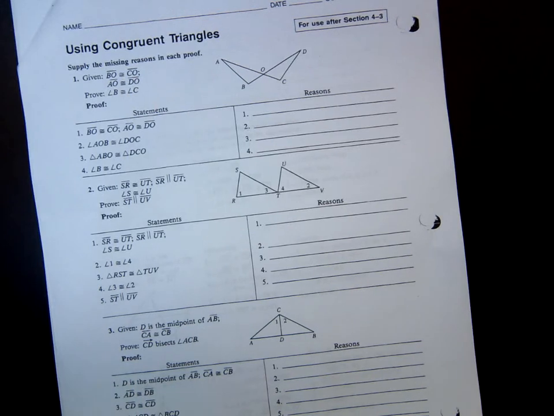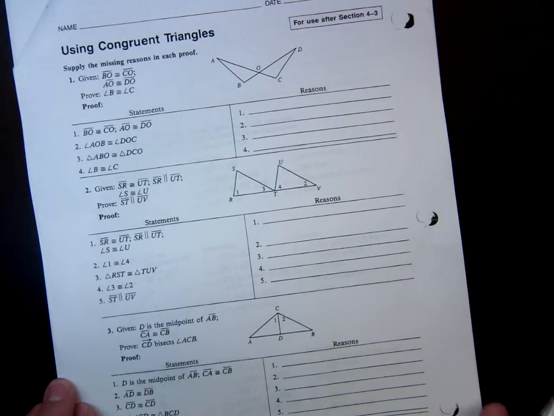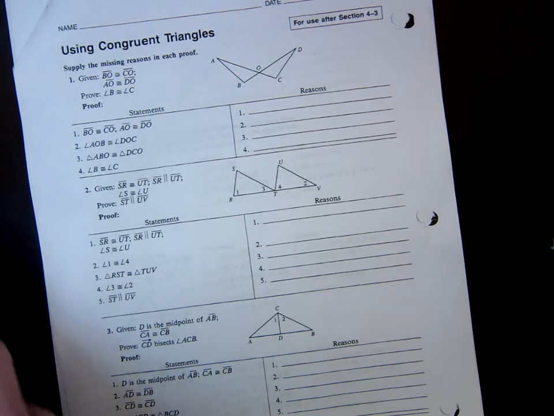Now, I'll go through the first one with relatively little help, but with the next ones, I'll be calling on people. So make sure you're following along. Unless you've completed the notes, then of course, I can give you a pass. All right. So supply the missing reasons in each proof.